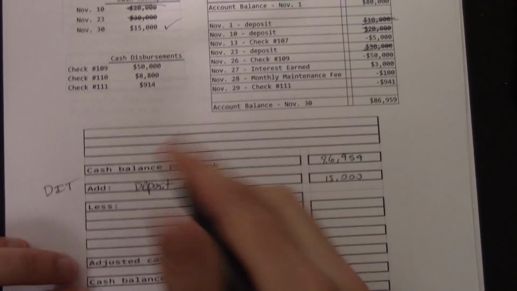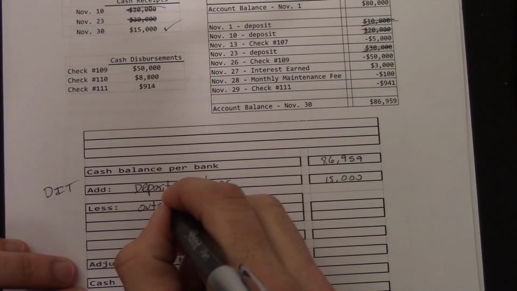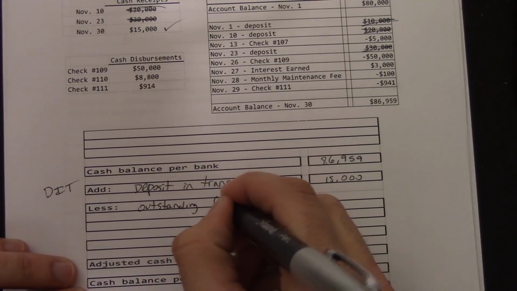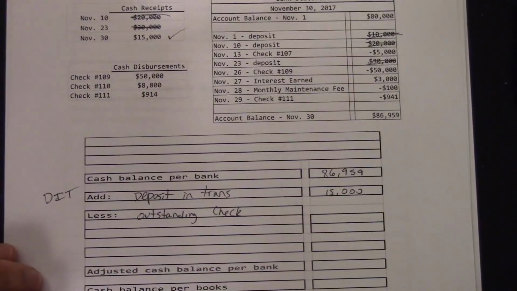We're going to subtract any outstanding checks. An outstanding check is when we pay someone, or when we give someone a check, but they haven't cashed it yet. So we know we've paid someone, but the bank doesn't know that we've paid someone.